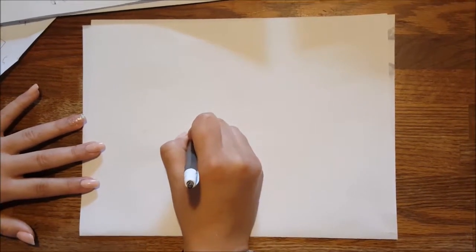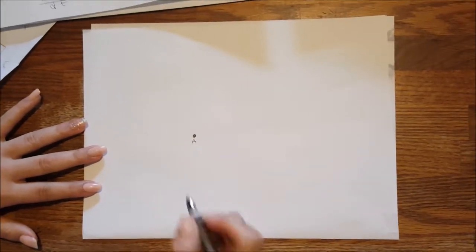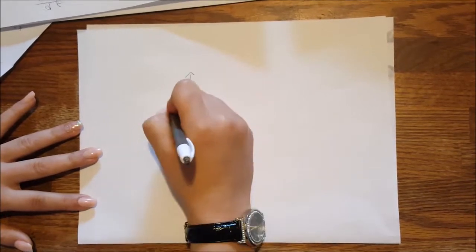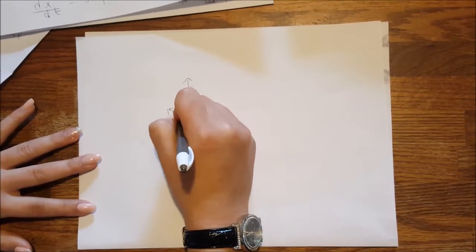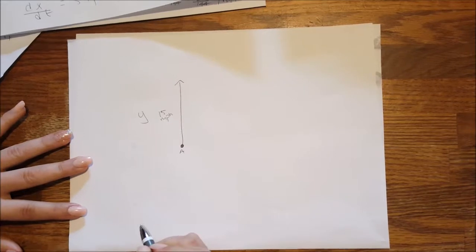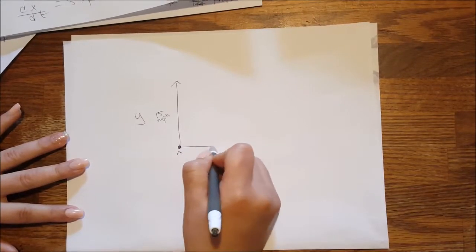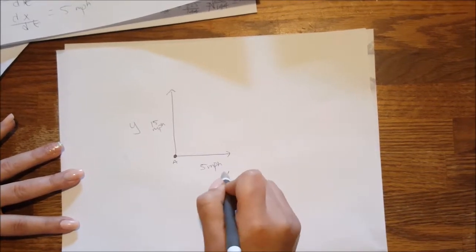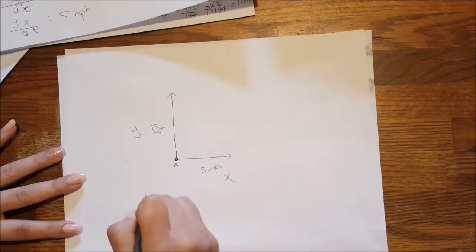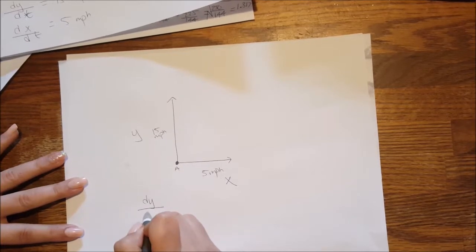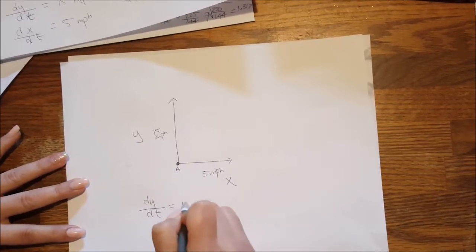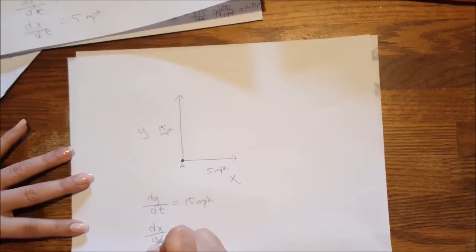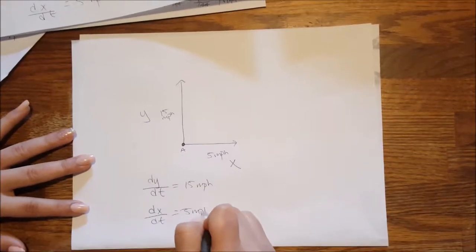Okay, so here at point A is the park. The kidnapper stole the baby and is going north 15 miles per hour. We're going to call this Y. While the police officer is going to get her cupcakes at 5 miles per hour, this is going to be called X. So the rate of the Y axis is 15 miles per hour, and for the X will be 5 miles per hour.